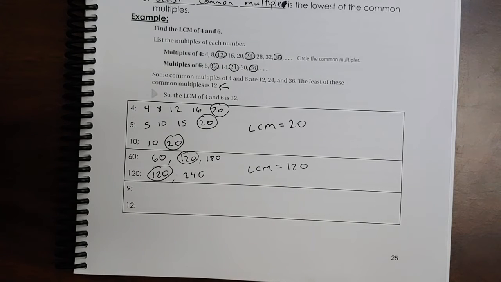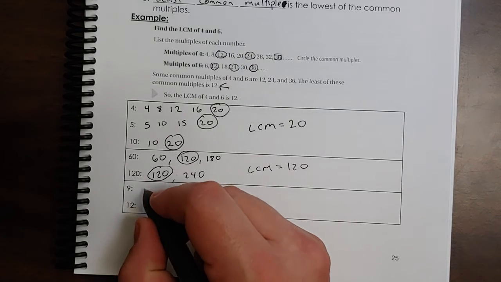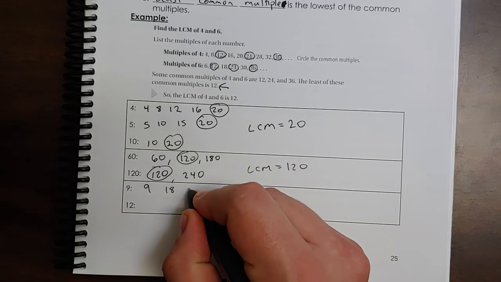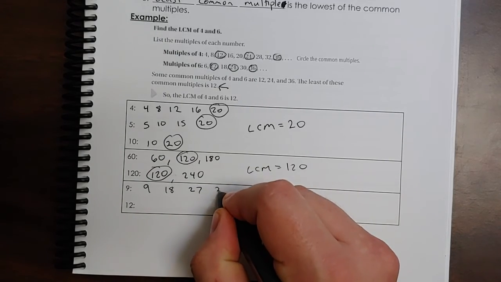If you want to pause for this one right here to try a hand at it, go ahead and pause. All right, so 9 and 12. We're going to be multiplying by every number, or just counting by 9s and counting by 12s. 9, 18, 27, 36.